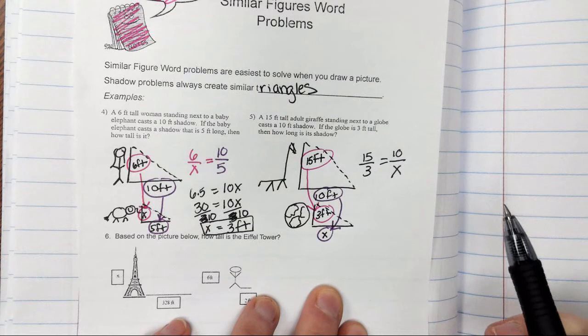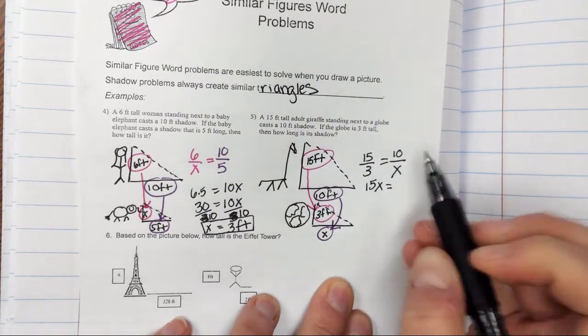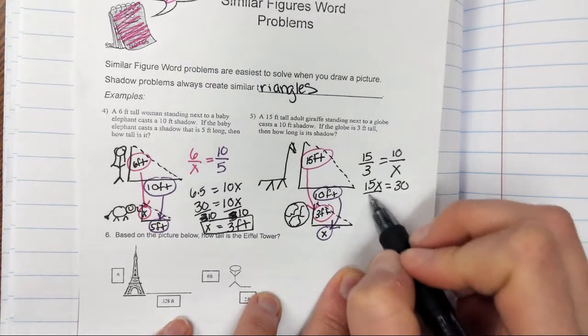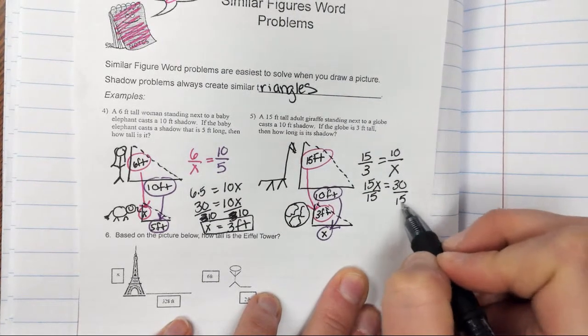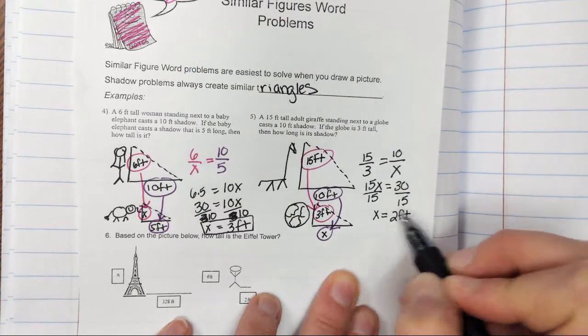Cross multiply and solve. 15 times x is 15x is equal to 3 times 10, which is 30. Divide both sides by 15 in order to solve. And I would get x is equal to 2 feet. My shadow is 2 feet long.